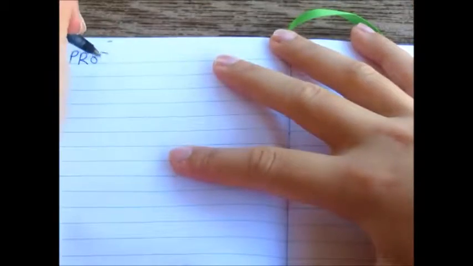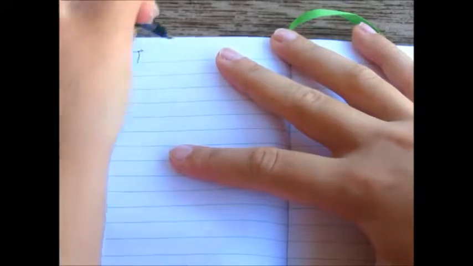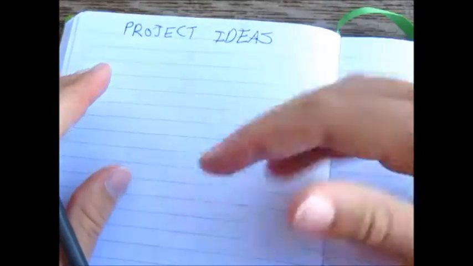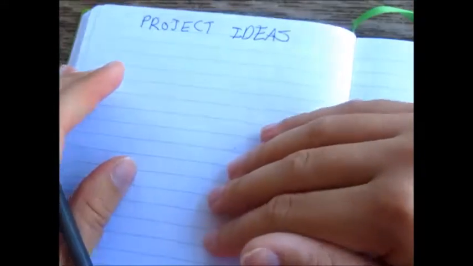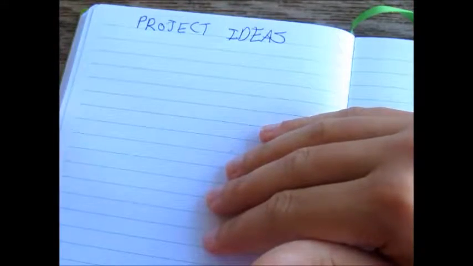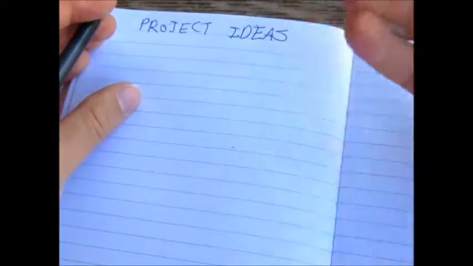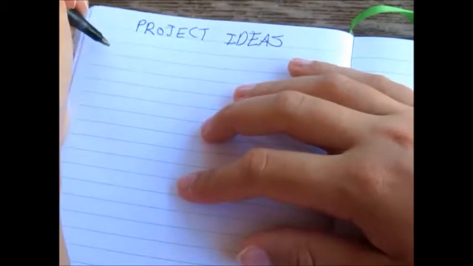I'm going to write project ideas at the top of the page here. And basically, we're just going to keep a continual list of different project ideas that either we've seen online or that we've thought of, and ones that we think might make good gifts. So I'll show you what that might look like.